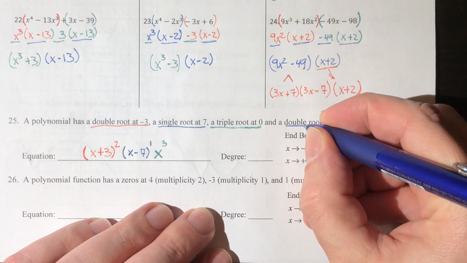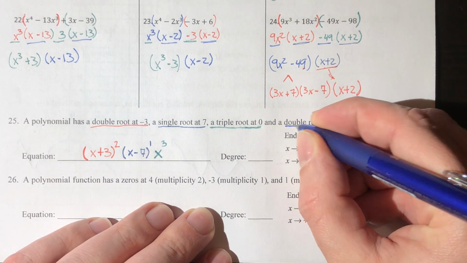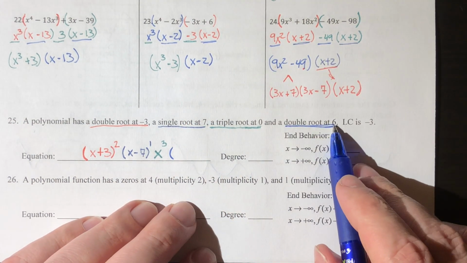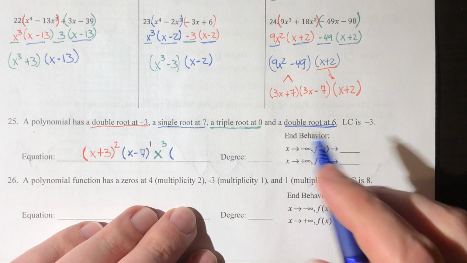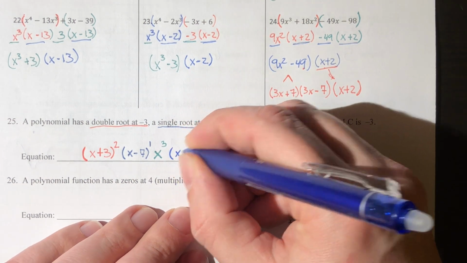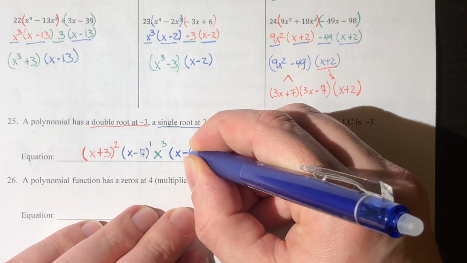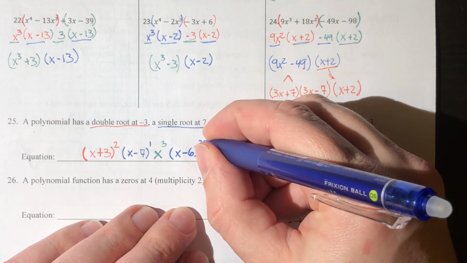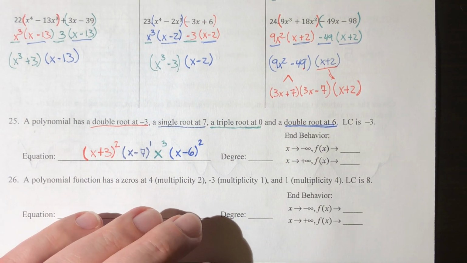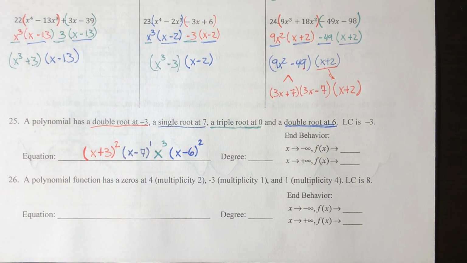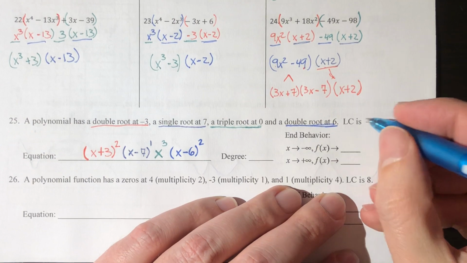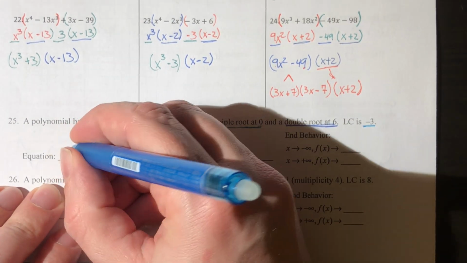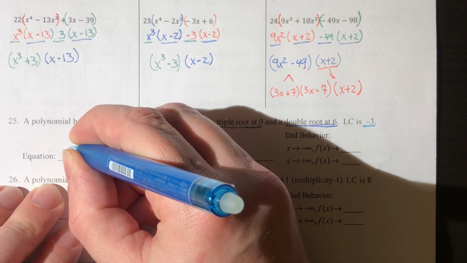And then I have a double root at 6. The factor that would give me a 0 of positive 6 would be x minus 6. The double root means a power of 2. And then it tells me that my leading coefficient is negative 3. So in front of all of this, there needs to be a negative 3.